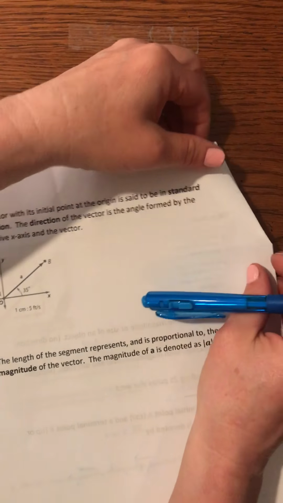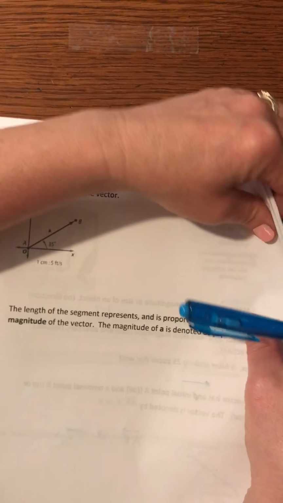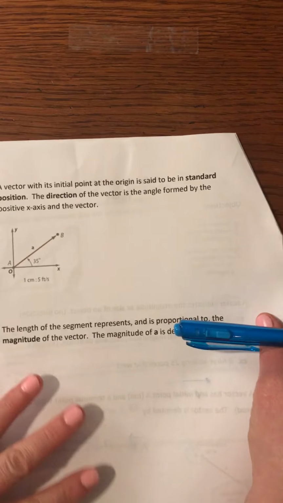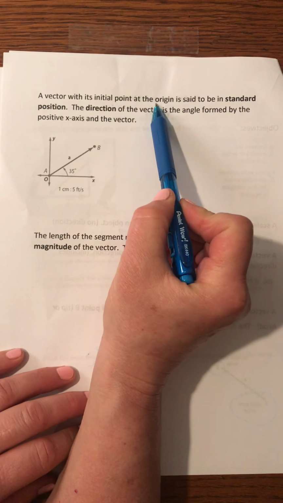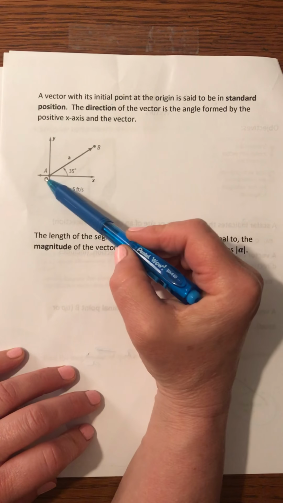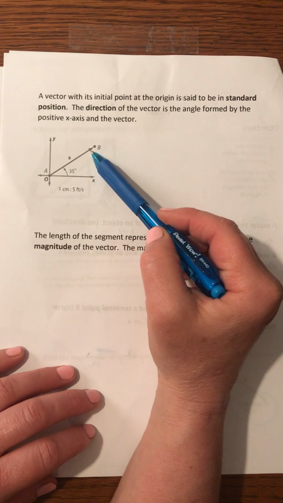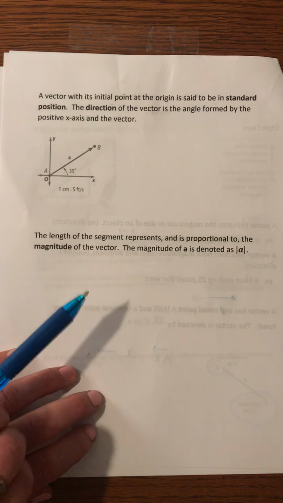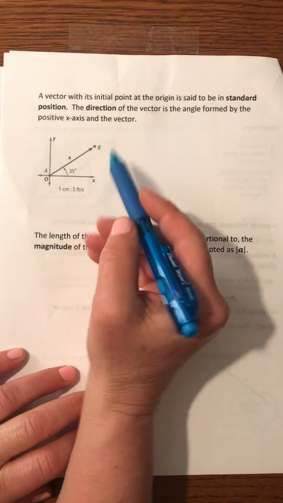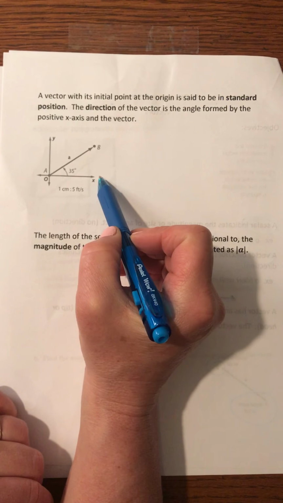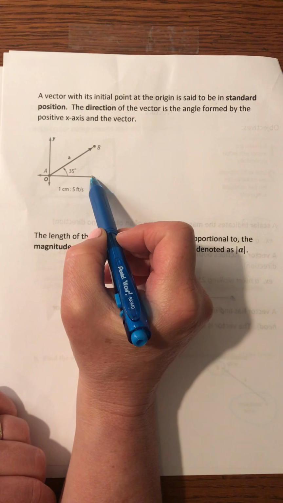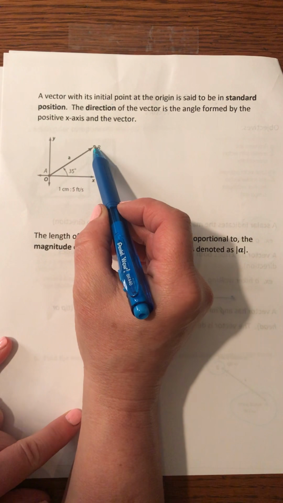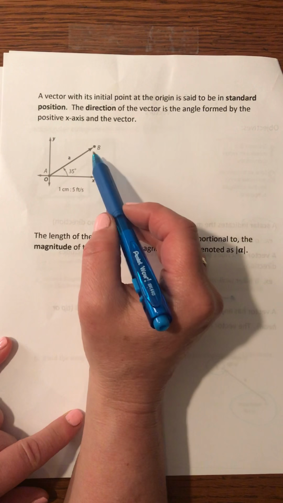Okay, so let's talk about the different ways that we can position a vector or talk about a vector. It says a vector with its initial point at the origin is said to be in standard position. So really think about this like the angles that we did when we were on a unit circle. When something was in standard position, one of the rays was made with the positive x-axis and the other was to however many degrees we had.